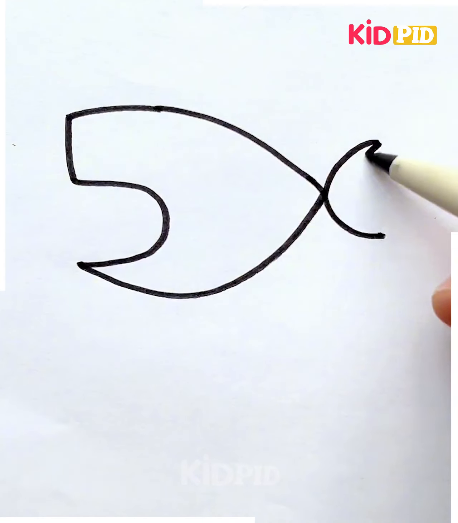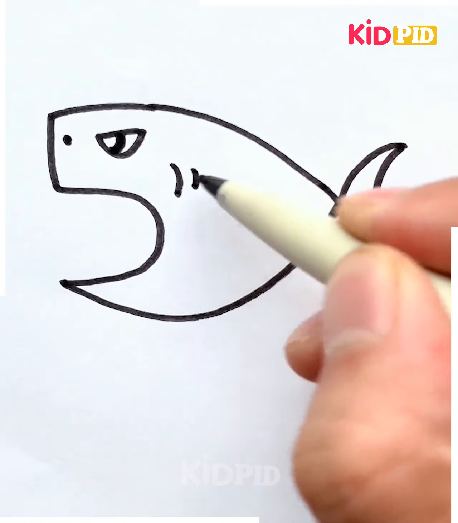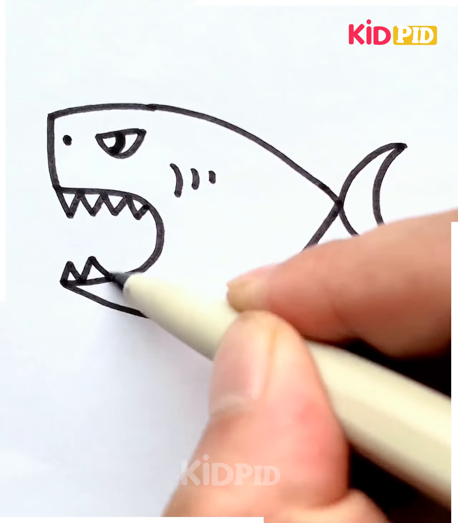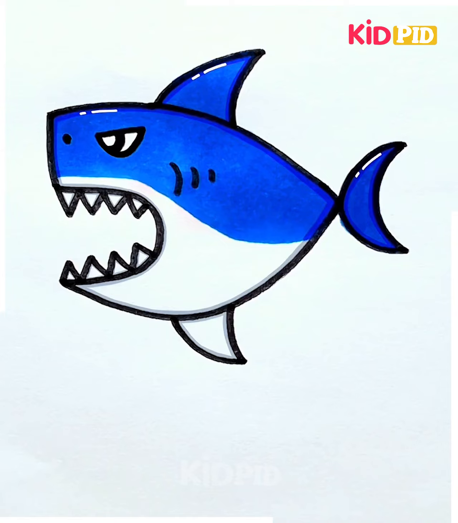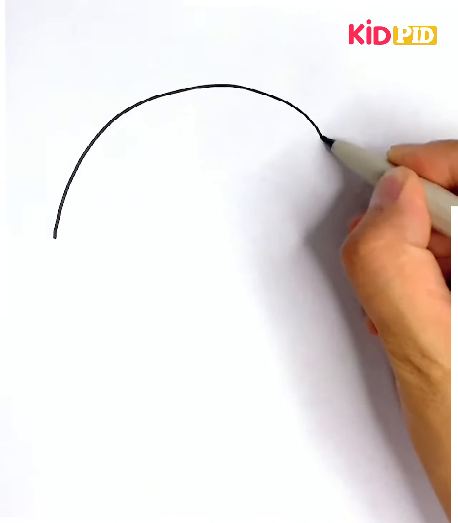Here we are going to show you how we can make this. Let's follow each step in a sequential manner. You just have to make the teeth and you just have to make the fins, and then you just have to fill it with this blue color.